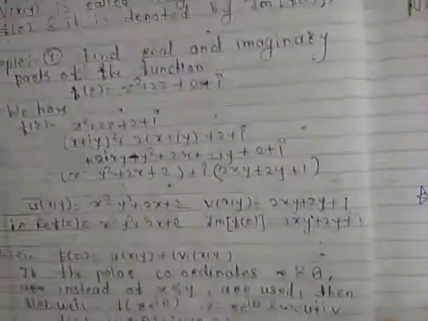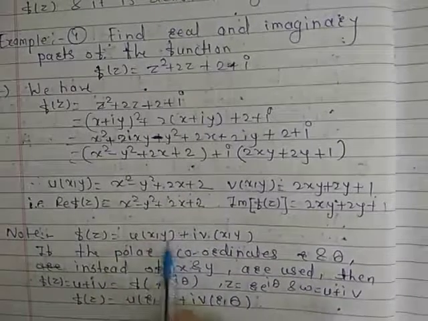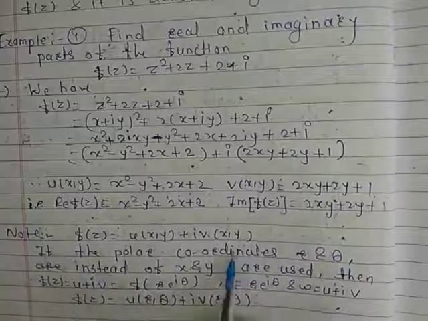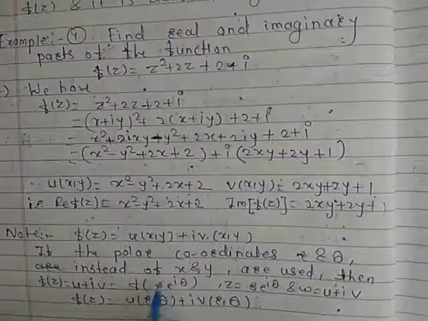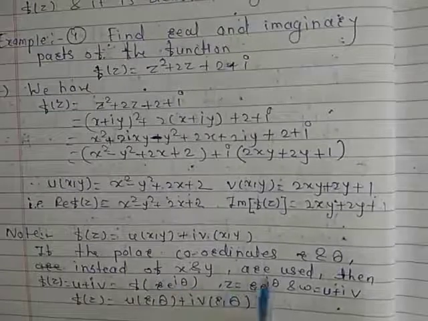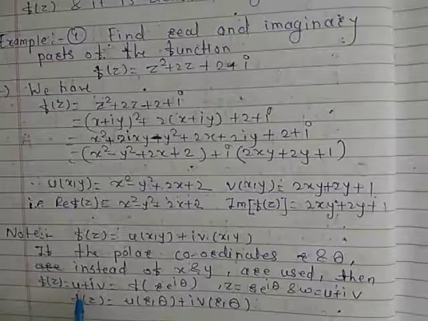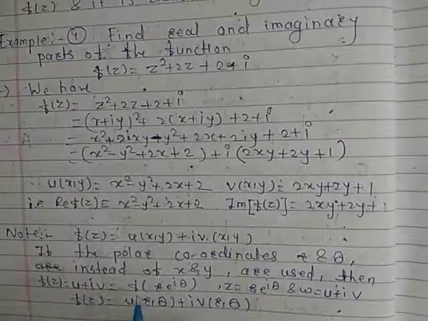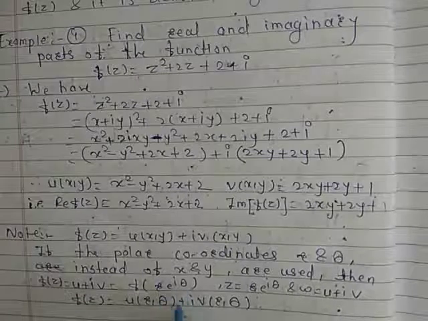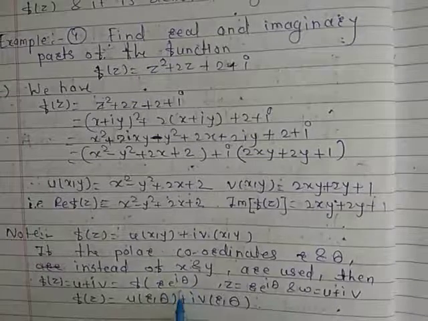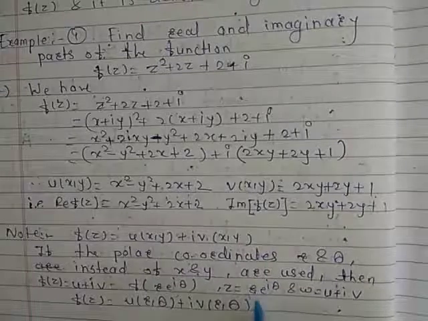Let us see a note. If polar coordinates are used, we know that polar coordinates are r and theta, used instead of x and y. Then f of z equals u plus iv can be written as f of r e raised to i theta, where z equals r into e raised to i theta.